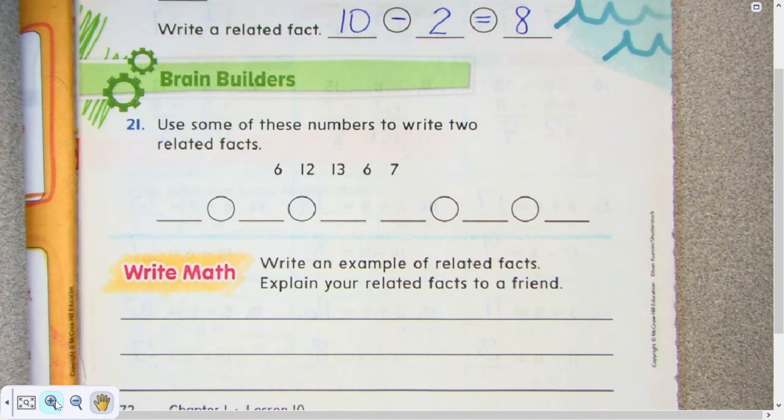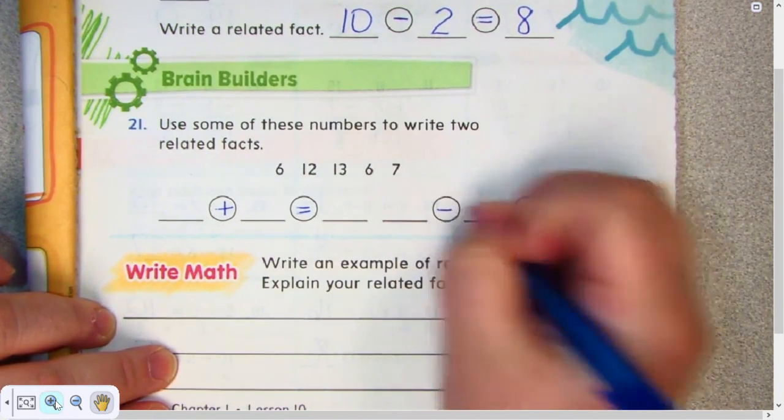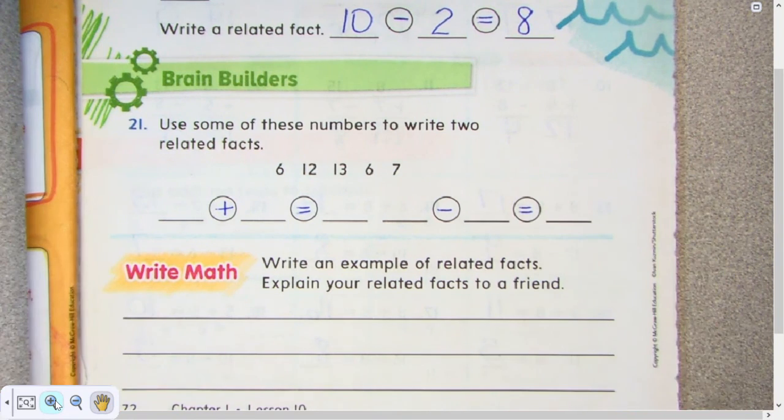Now, 21, it says use some of these numbers to write a related fact. So I know I'm going to do addition here, and I know I'm going to do a subtraction here. What numbers should we use? We could do 6 plus 6 equals 12. We could do 6 plus 7 equals 13. I mean, we could do any of these. What do you want to do?